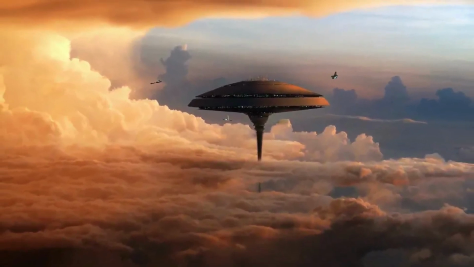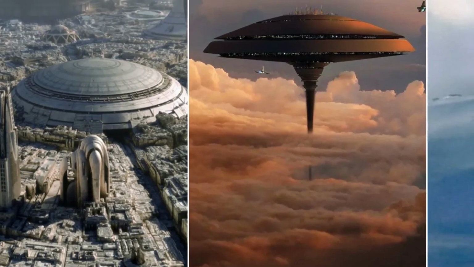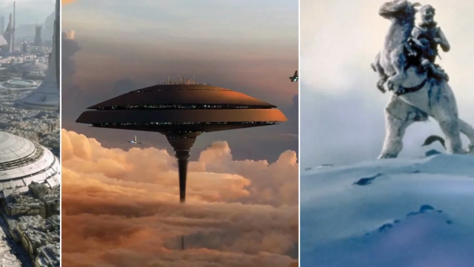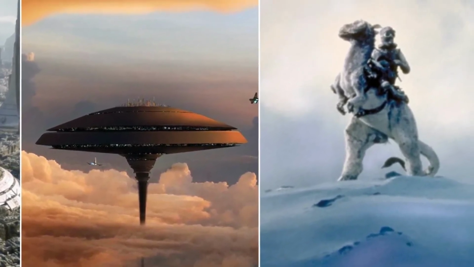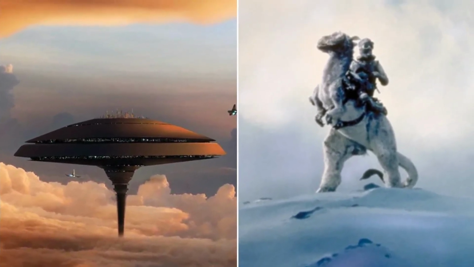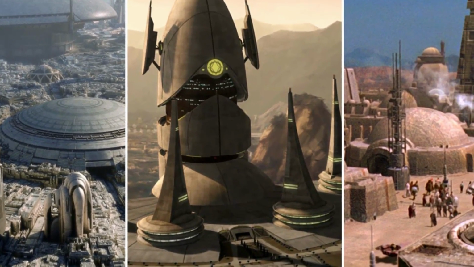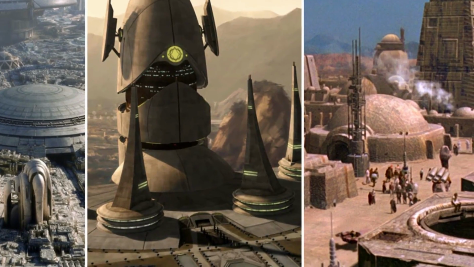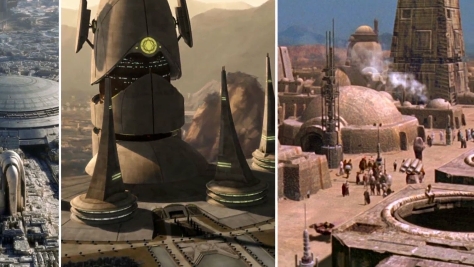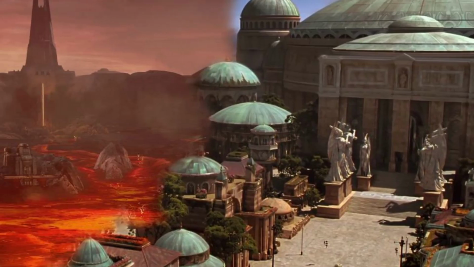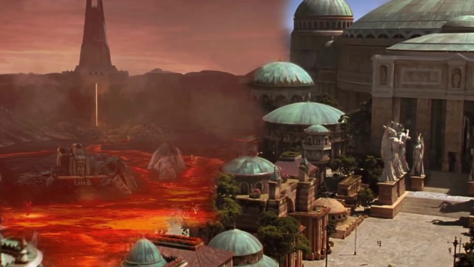Its remote position made early intervention by the Republic tricky, giving the Confederacy a head start on production. Mustafar, rich in lava flows, housed secret facilities where the Separatists retreated, perfectly suited for covert operations and Vader's final betrayal. And then there's Scarif, an isolated tropical planet chosen by the Empire to store top-secret projects behind a formidable shield, until a daring rebel strike unraveled everything.